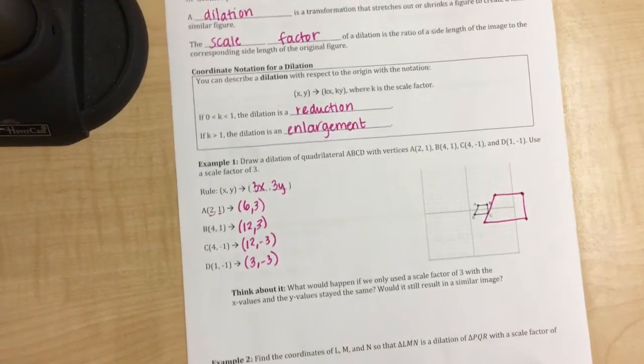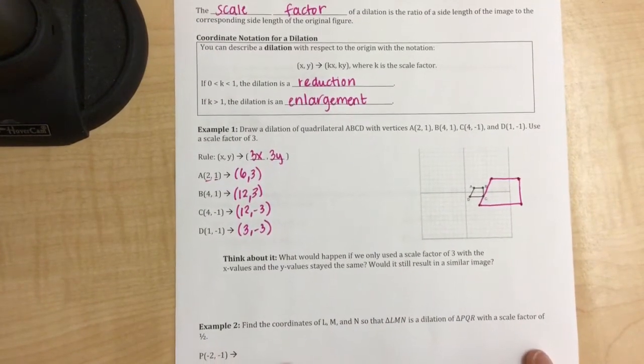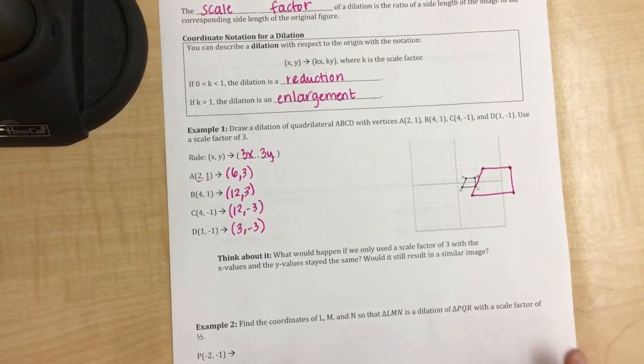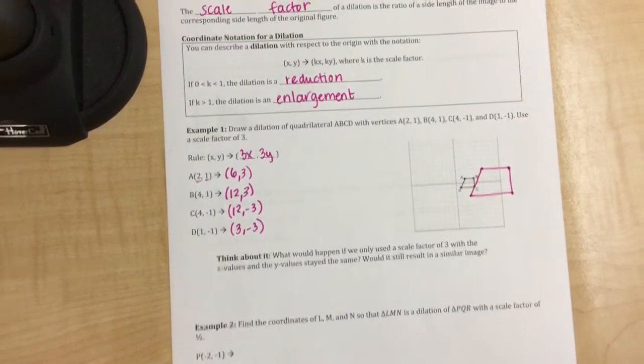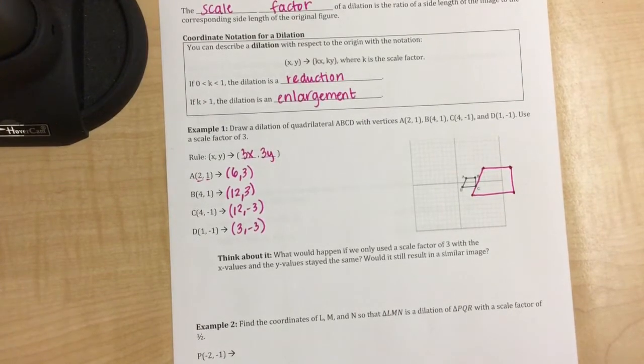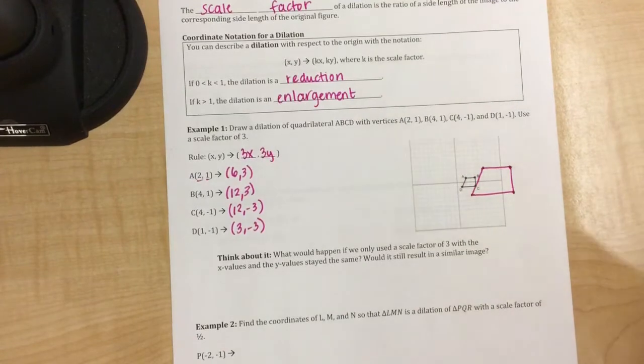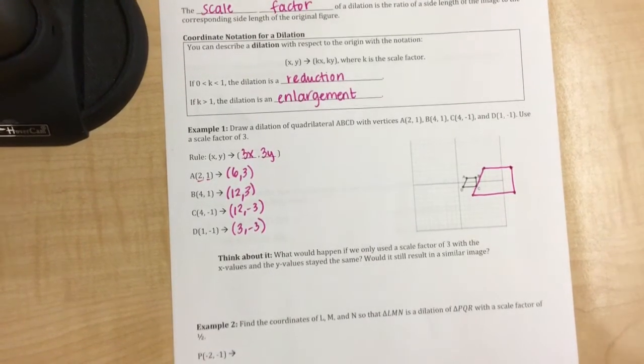The next question says, think about it. What would happen if we only used a scale factor of 3 with the x values and the y values stayed the same? Would it still result in a similar image? I'm not going to tell you that answer right now because I want you to think about that. We're going to use a scale factor of 3 with the x's, but the y's stay the same. Think about what would happen if we did that and if it would still be a similar image, and we'll come back to that when we're together as a class.